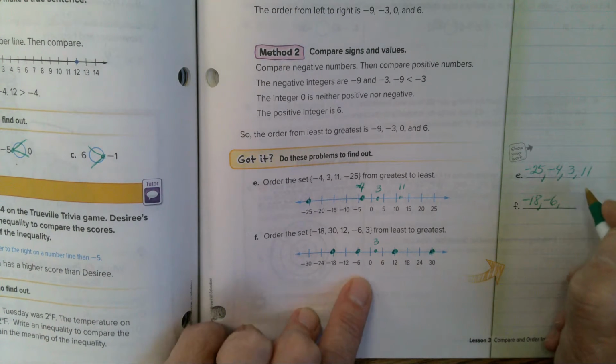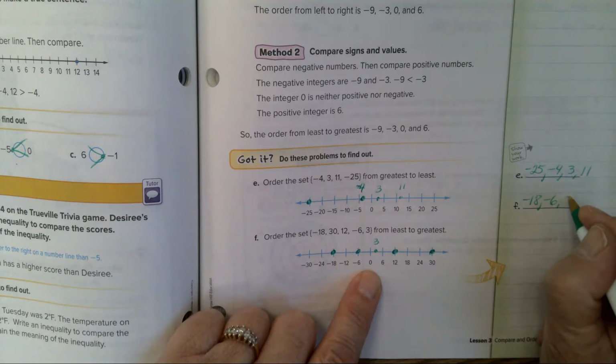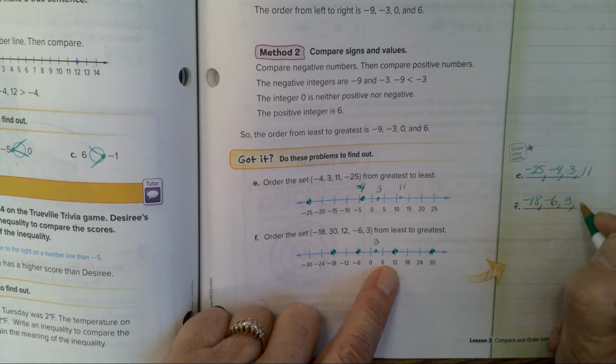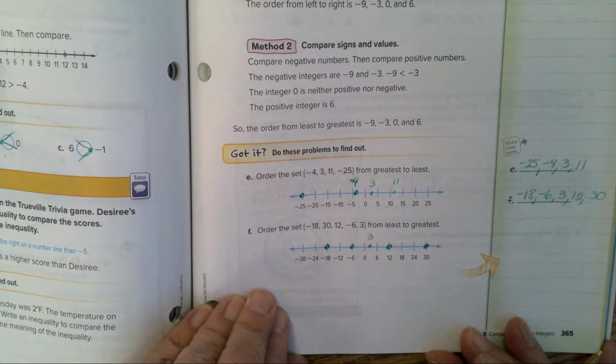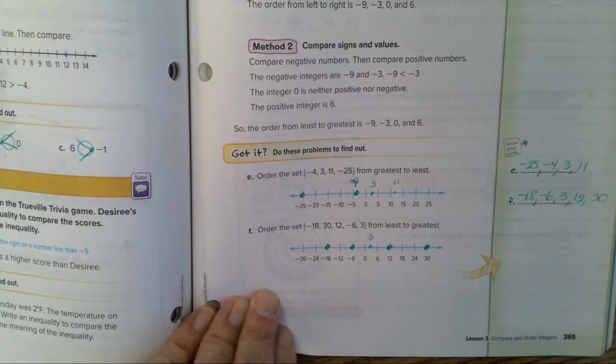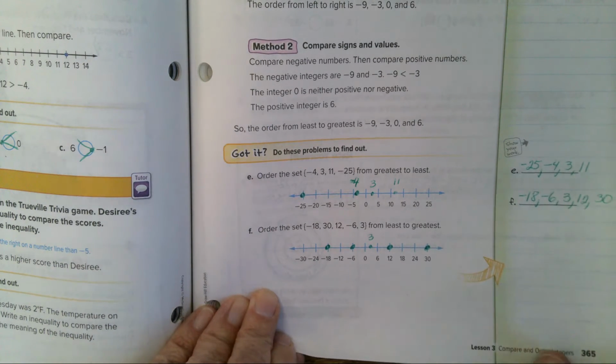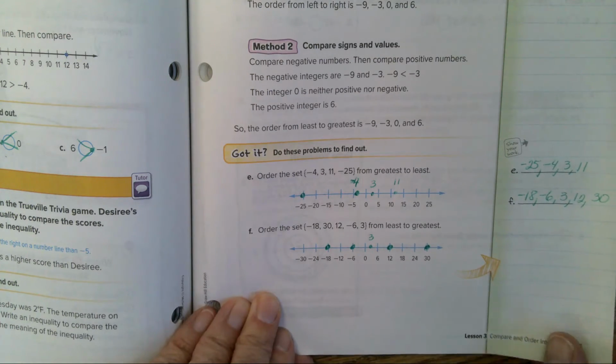I think everyone's going to get a good grade on the quiz coming up tomorrow and on your test next week. I think you're going to all do a nice job on this. Any questions? Okay, let's go to page 366. Am I going too fast? All right.